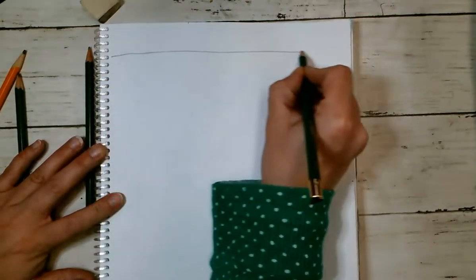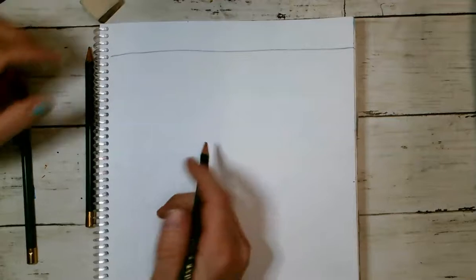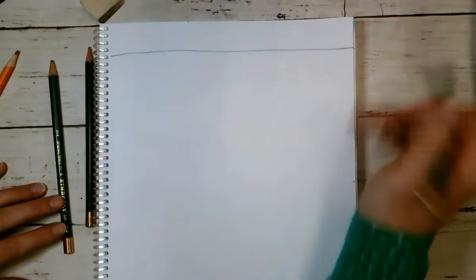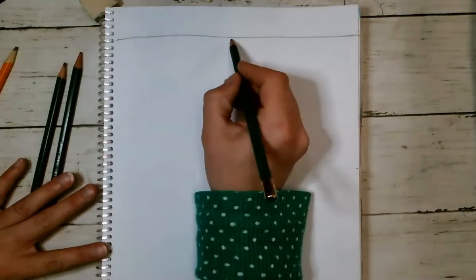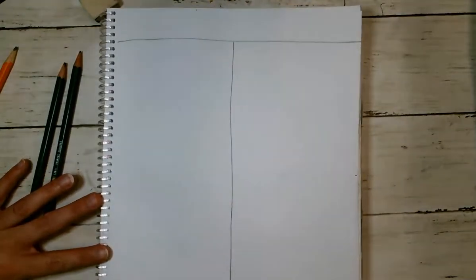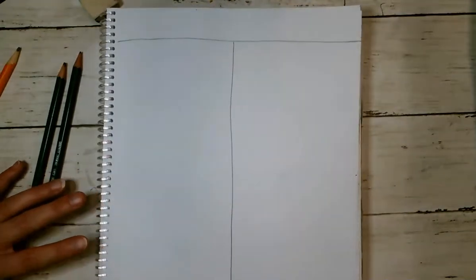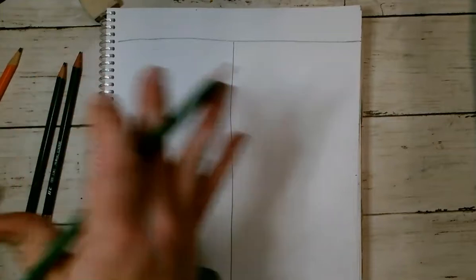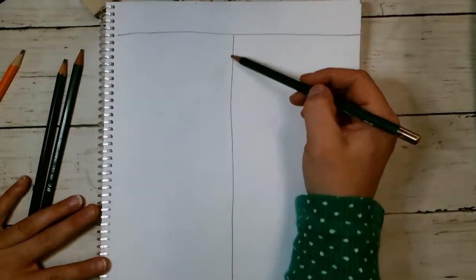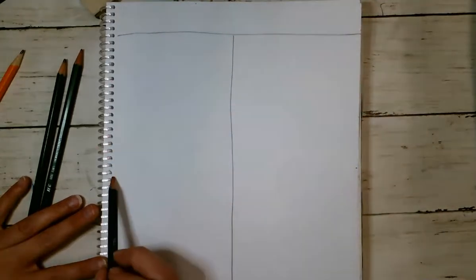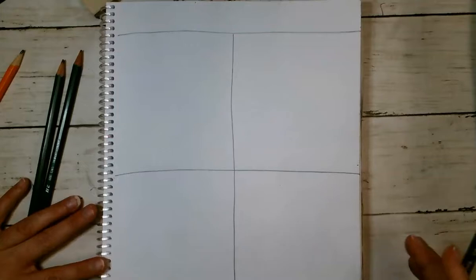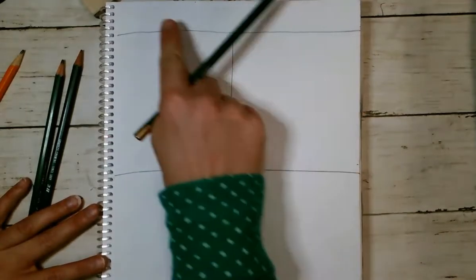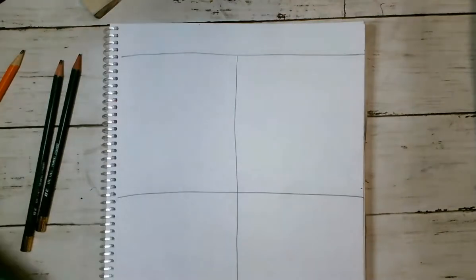So right about an inch down from the top, I made a little header area. So go ahead and draw that. And then down the middle, I'm just going to draw a line. Notice I'm not using rulers, just kind of going with it. These are sketches. They're not needing to be perfect. And then about halfway down, I'm going to draw a line horizontal. And so I have 4 boxes plus a header area.